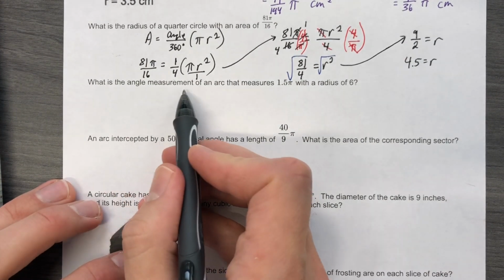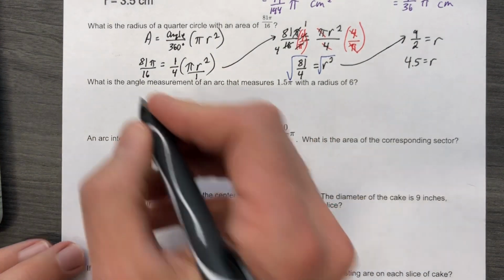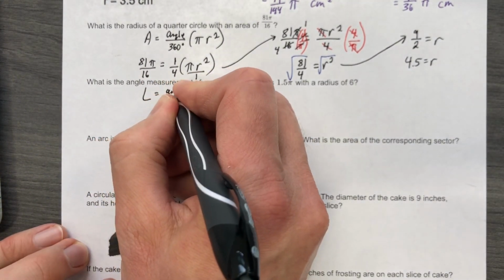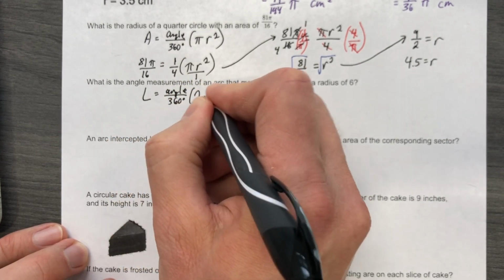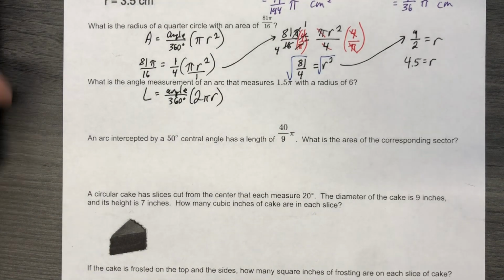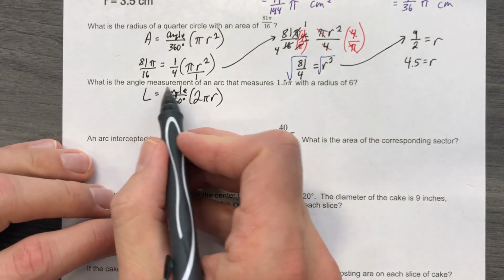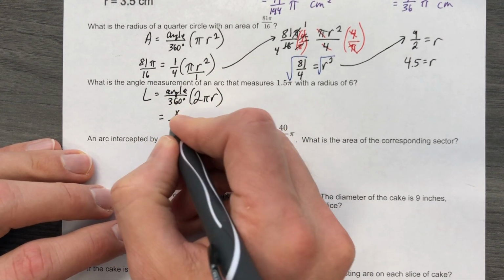What is the angle measurement of an arc that, okay, an arc. This is the arc length. Let's write that formula. Angle over 360 times 2 pi r. Okay, let's start just running through this thing. What is the angle measurement? We don't know what the angle measurement is. Call it x if you want to. I'm going to call it x over 360.